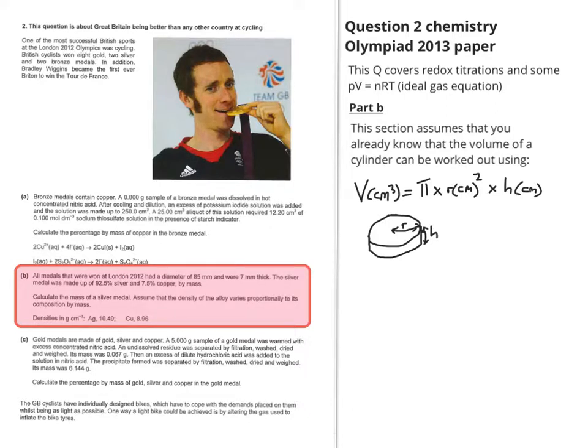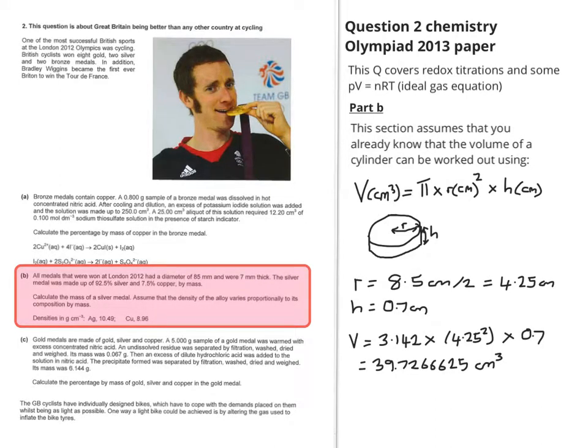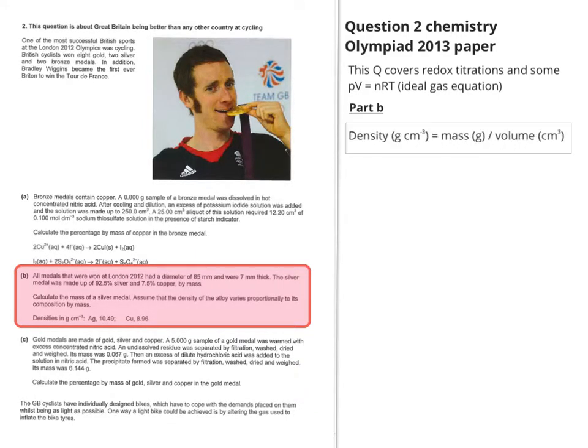Okay, so we have a silver medal that has a diameter of 85 millimeters and it's 7 millimeters thick. So putting the numbers in, you end up with 39.726665 cm³ as the volume of your silver medal. The next part of this question is requiring you to think about the relationship between mass and volume, in other words the density.